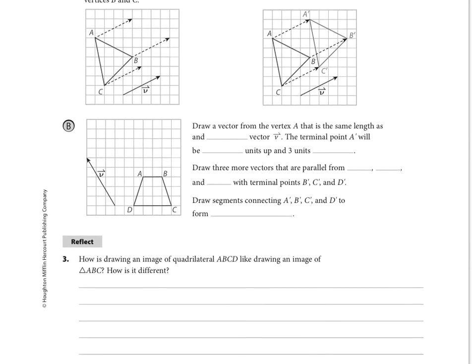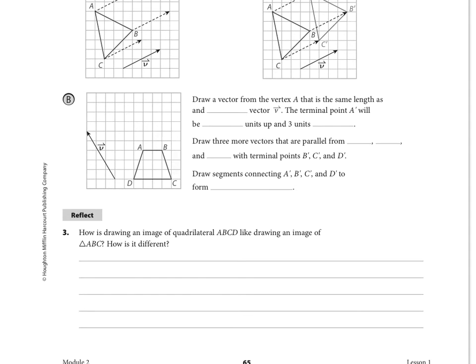Part B, we're going to draw a vector from the vertex A that is the same length and parallel to vector V. The terminal point A prime will be the same distance away as the vector is. So they want to know how many units up.